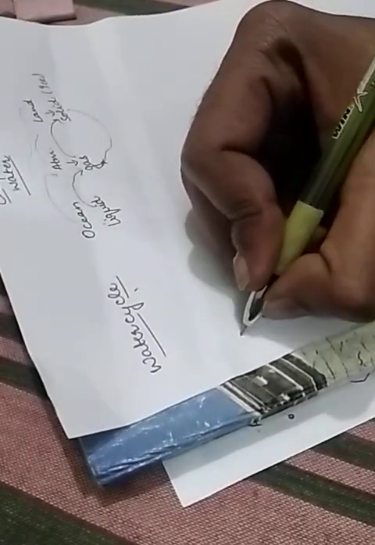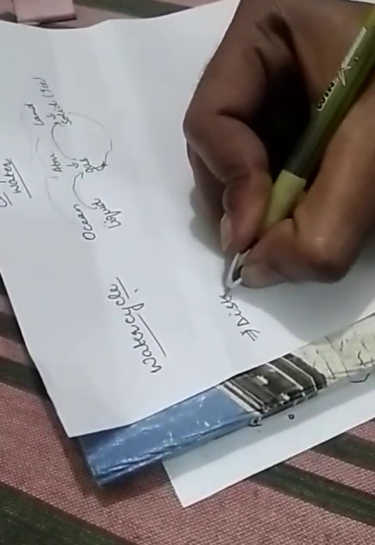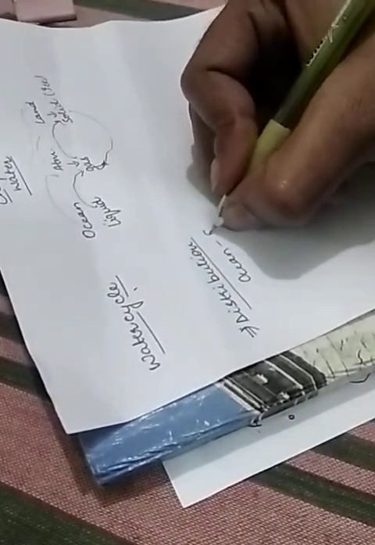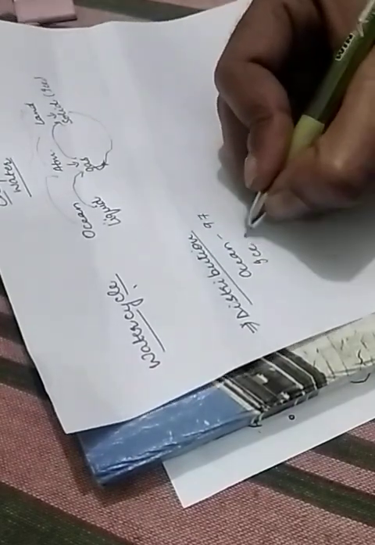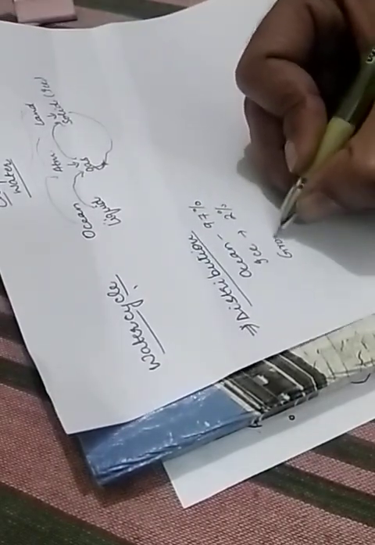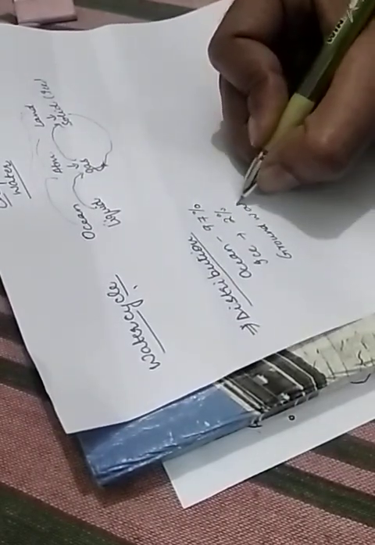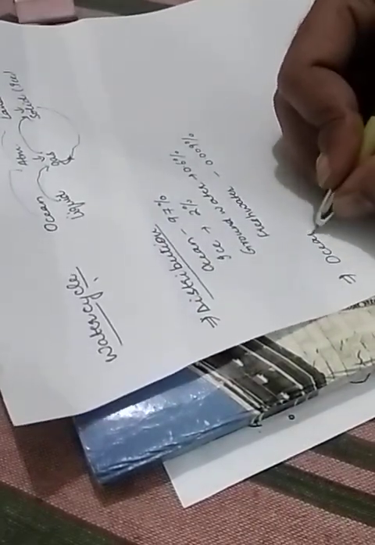So now the next topic is distribution of water bodies. We all know oceans cover a major portion. Distribution. Ocean contains 97%. Ice cap contains 2%. Groundwater contains 0.6%. And fresh water 0.009%.